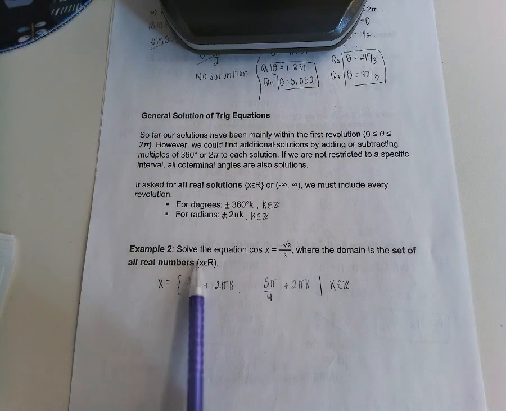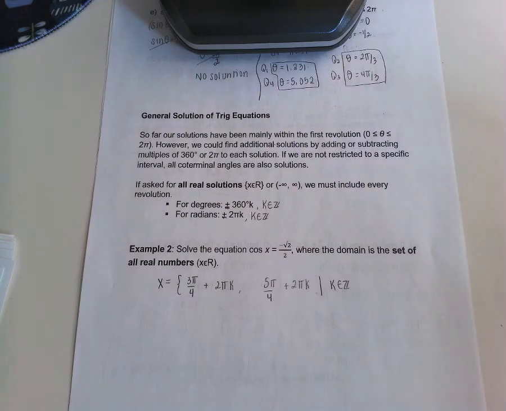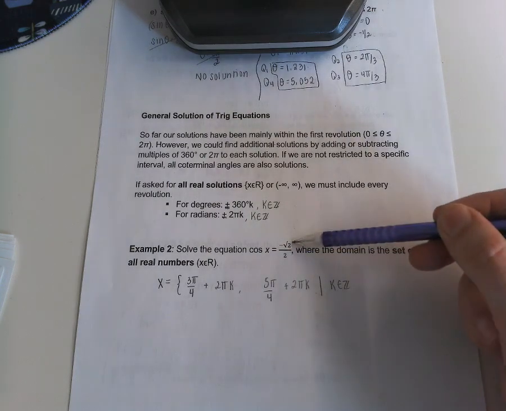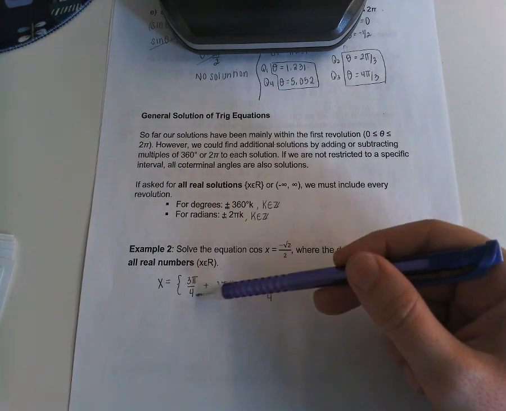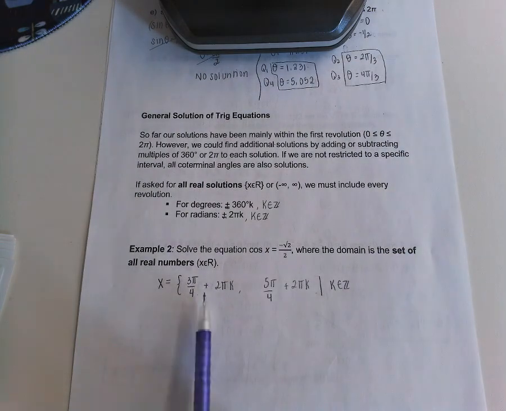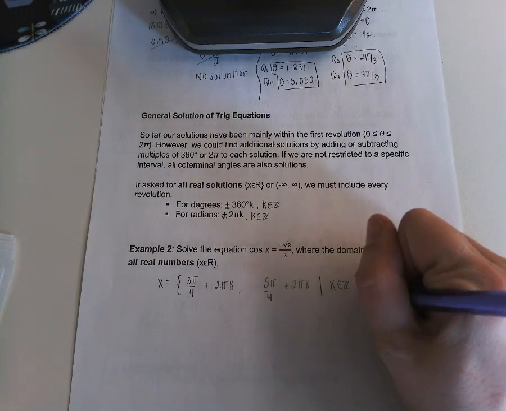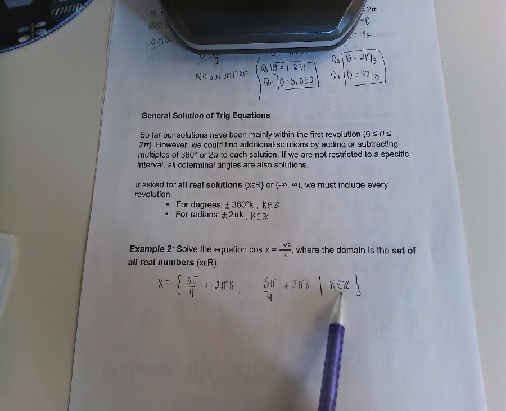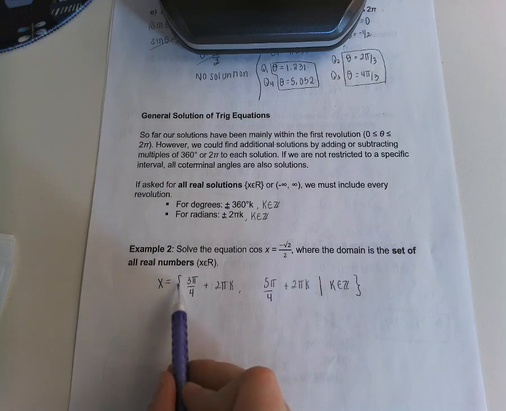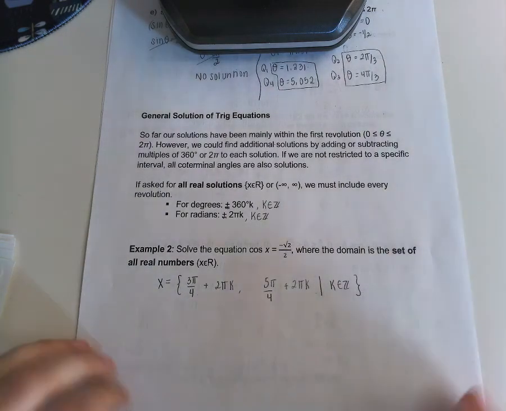So here if you were solving the equation cosine x equals negative root 2 over 2, where the domain is the set of all real numbers, well, cosine is equal to negative root 2 over 2 at 3 pi by 4 and 5 pi by 4, and then you just add 2 pi k and 2 pi k and make sure that you state that k is an element of the integers. And you should also include these brackets just to denote that this is a set for your solution.